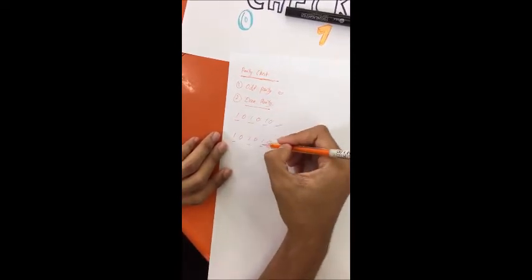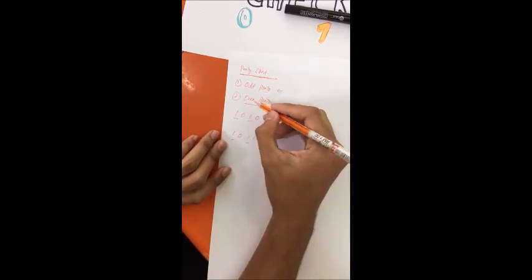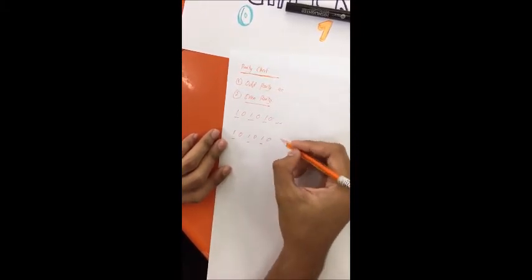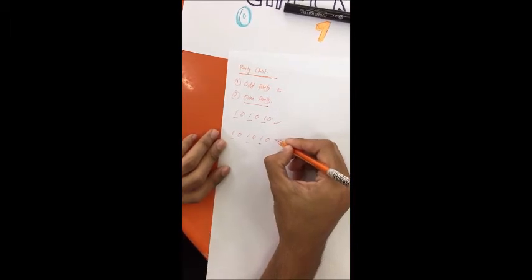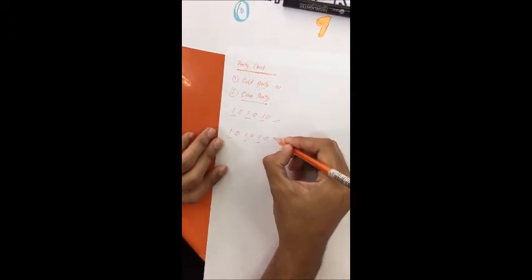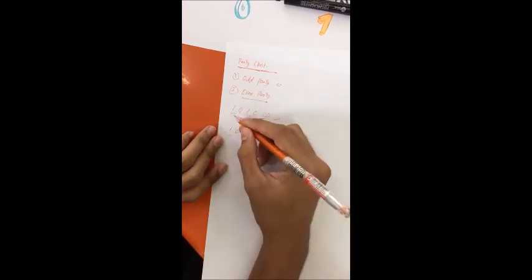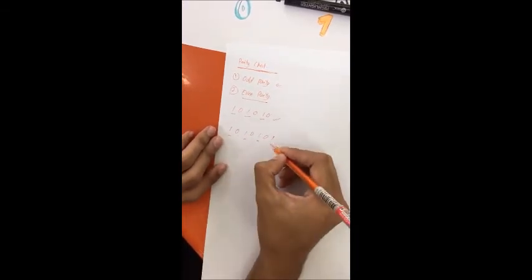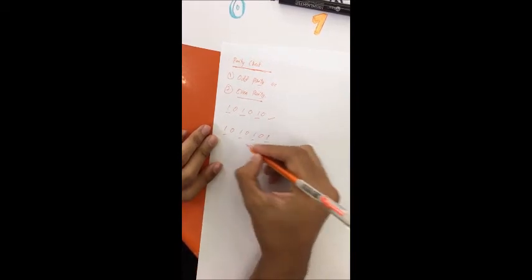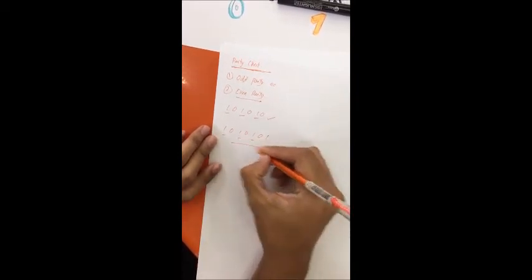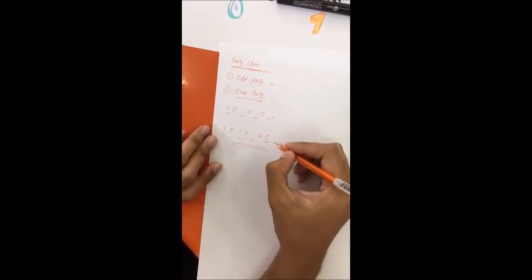The number of one bits is 3, but we need even parity, so we must add another 1 bit at the end of this frame, so it will be 4. So basically this is even parity for the frame.